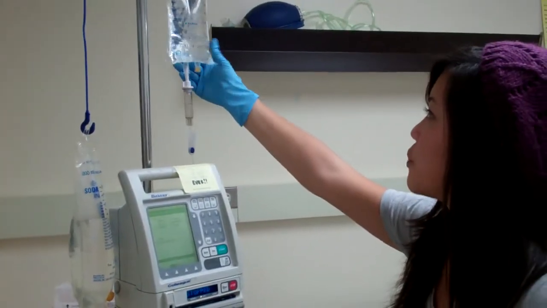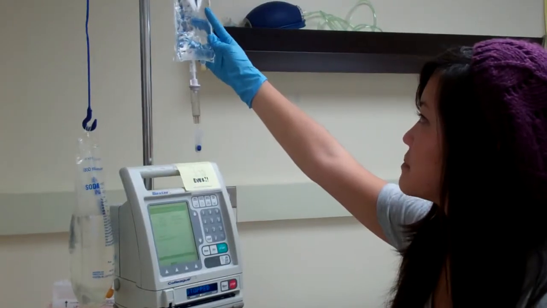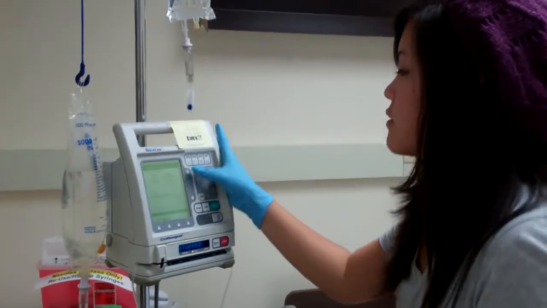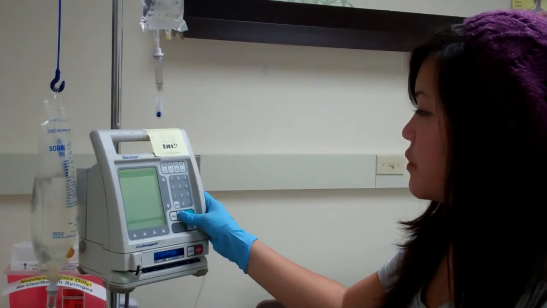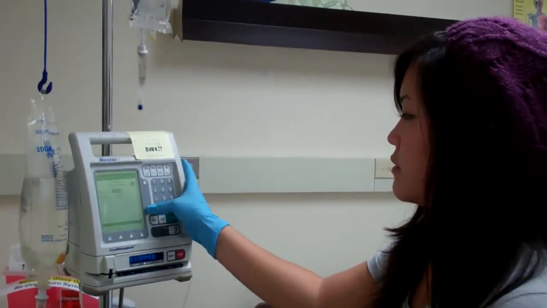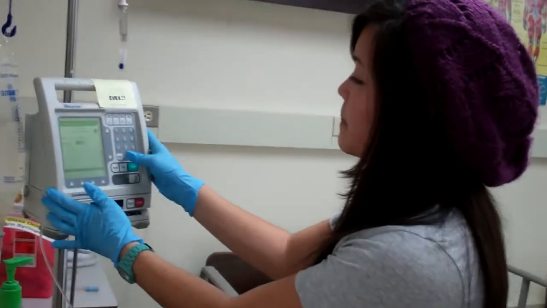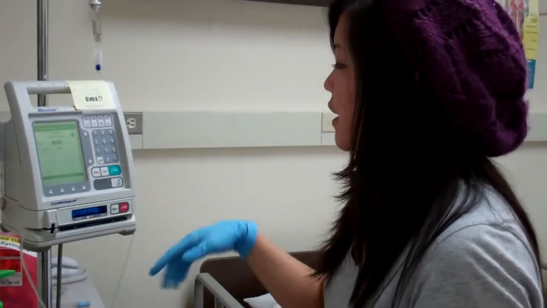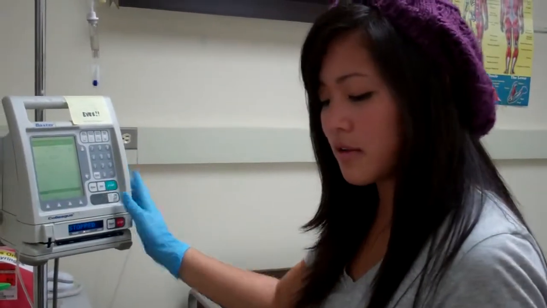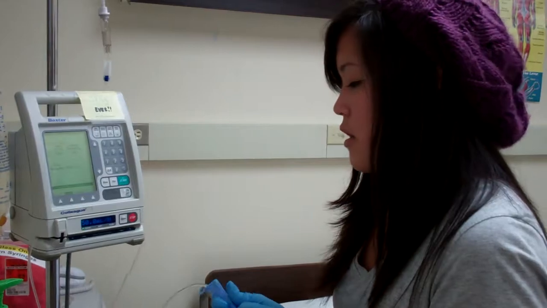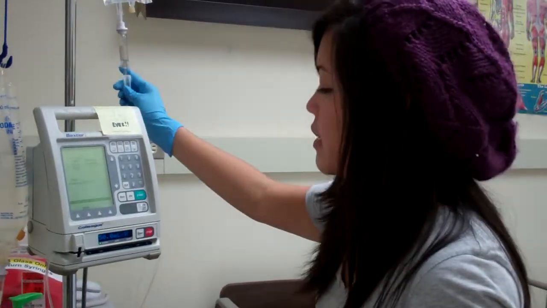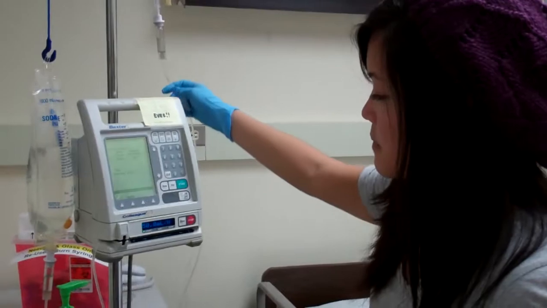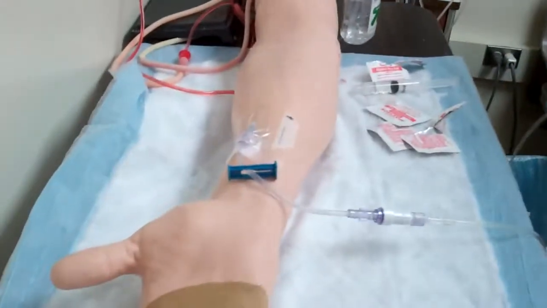So I would just add 20 to my 250 mL bag, so my volume to be infused would be 300, and then the rate I can set at 50. Then start it, open up all of my clamps, let it run, and then I would document.